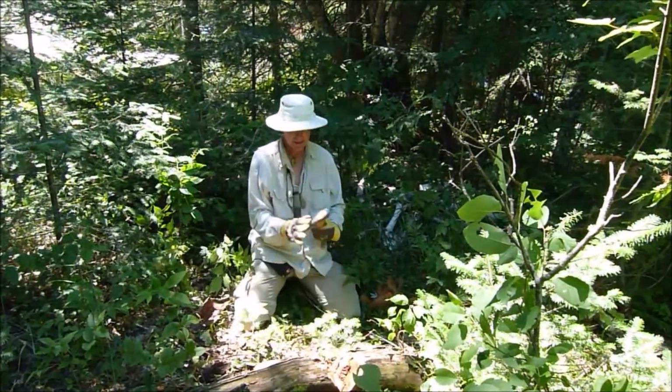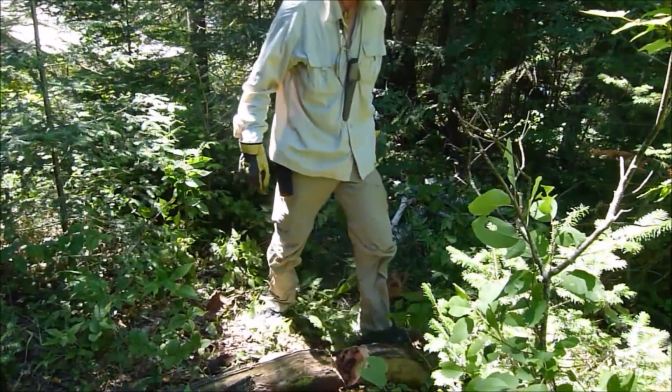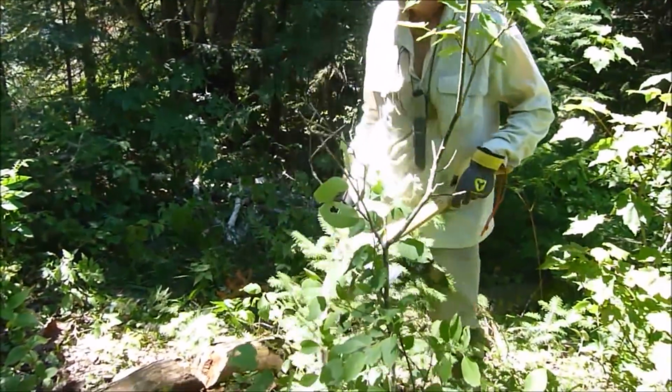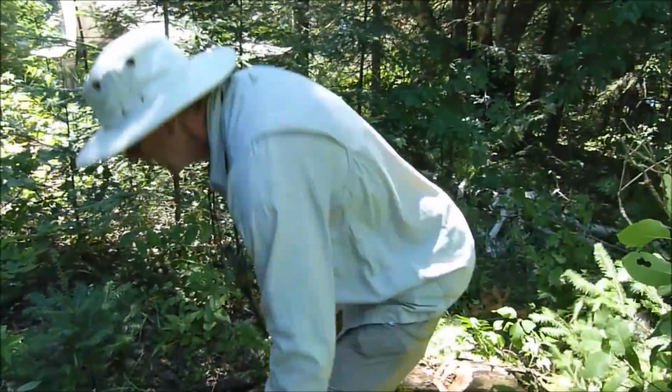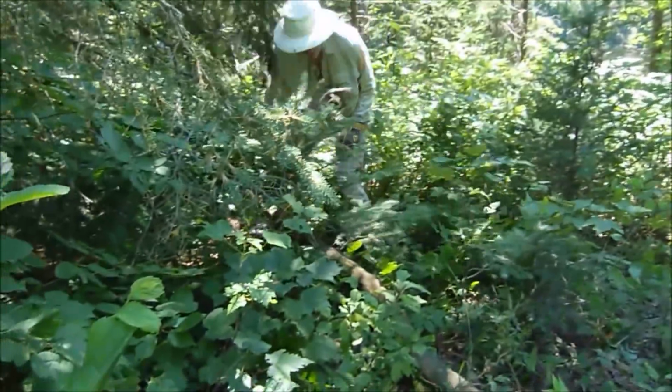Don't want to be going all the way through into the dirt there. This axe. Let's see if I can. There it goes.